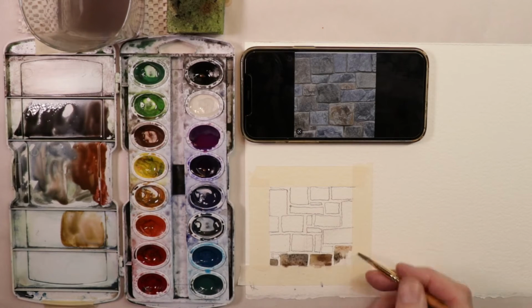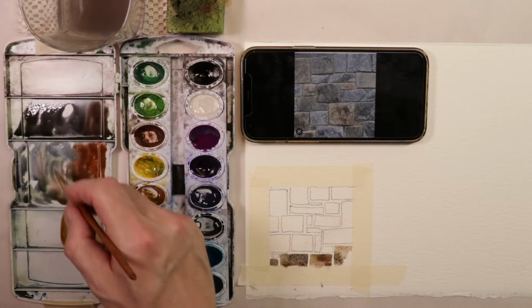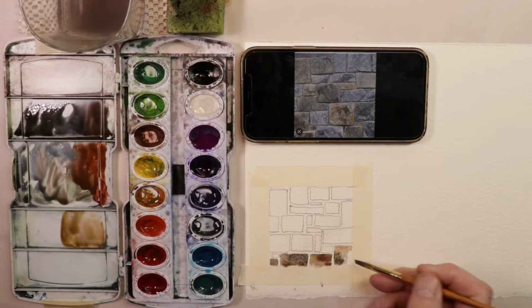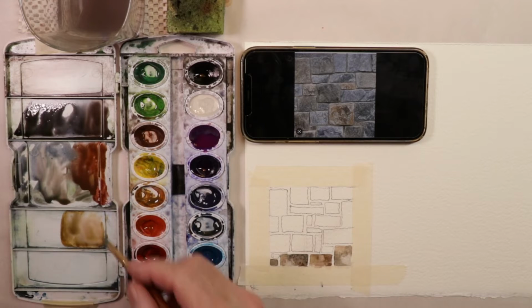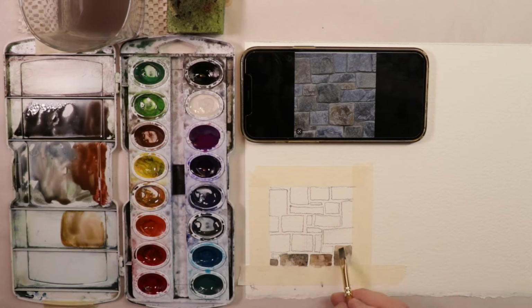Sometimes they just leave it plain cement, which is kind of a grayish white color. We can use a tissue to get some light effects on the stone, so we can do a little lifting up like that, here and there. Gives it a little more variation.